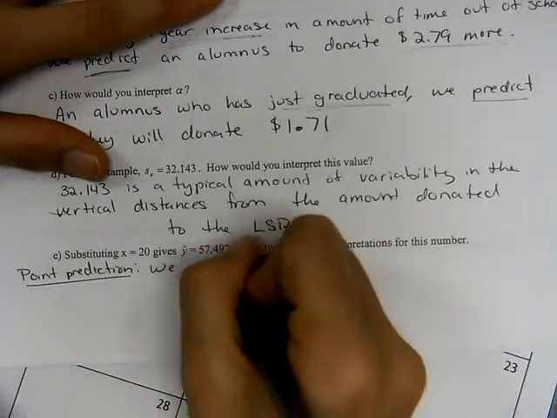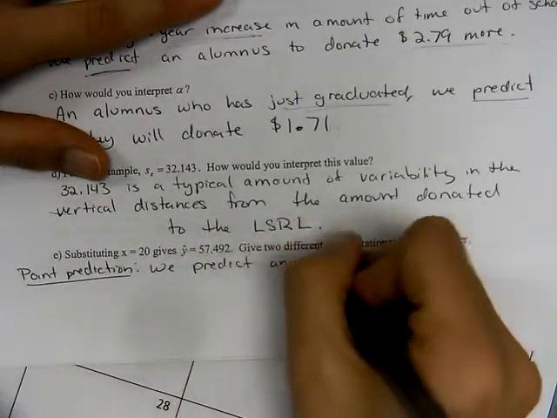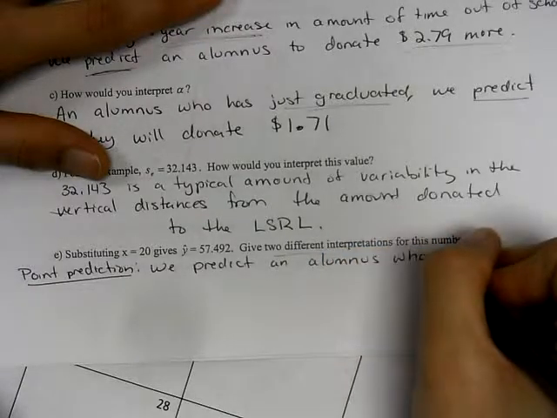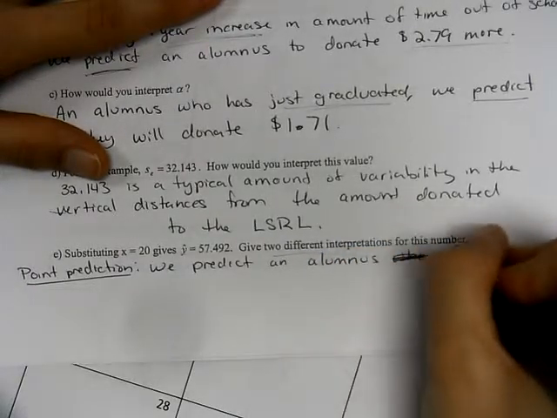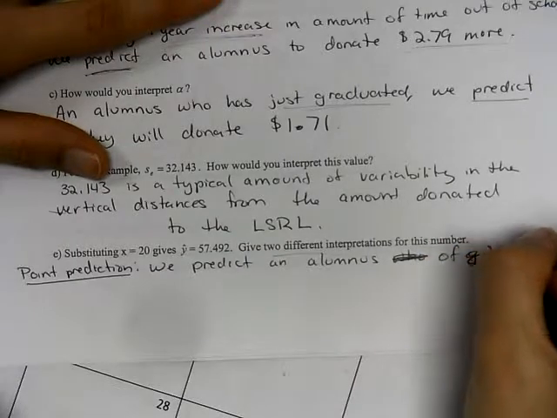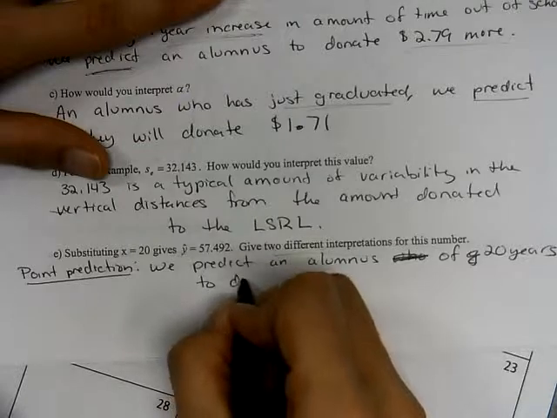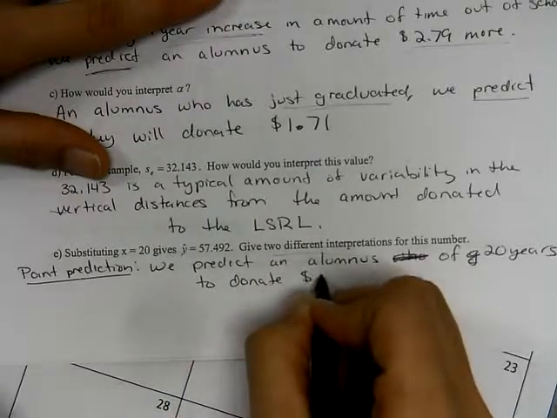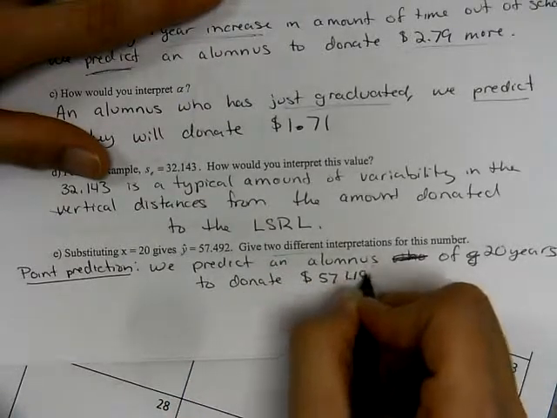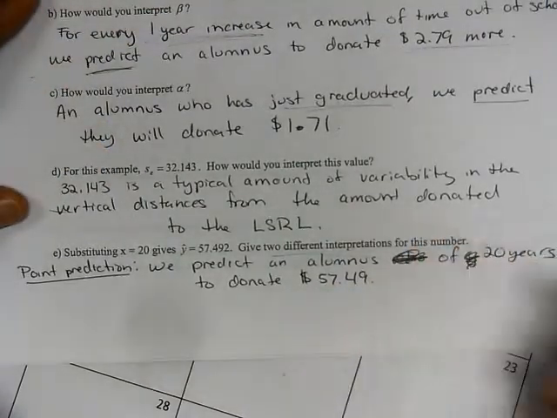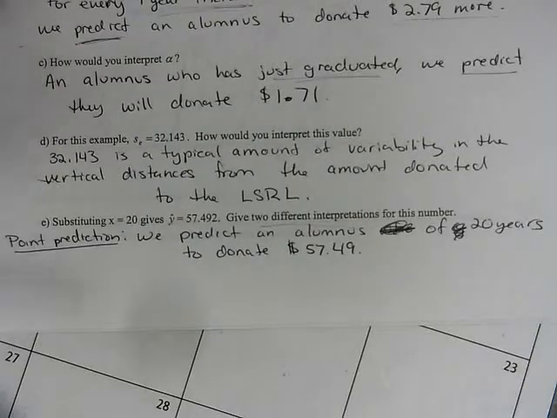So we predict an alumnus of 20 years to donate $57.49. So that's your point prediction.